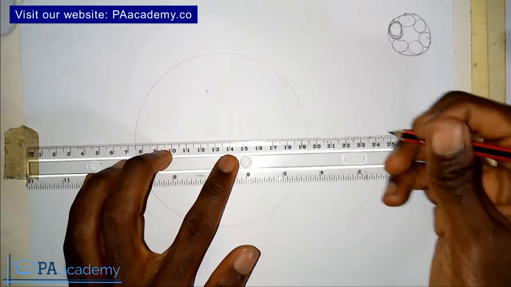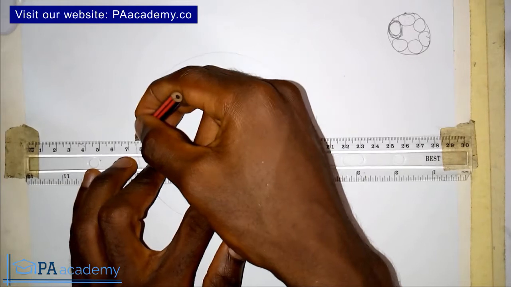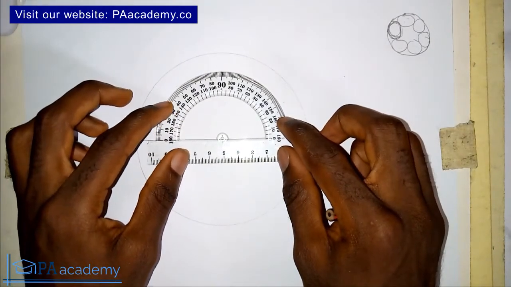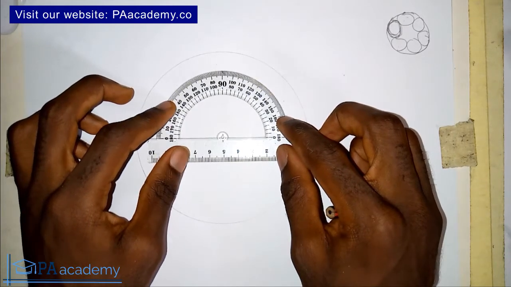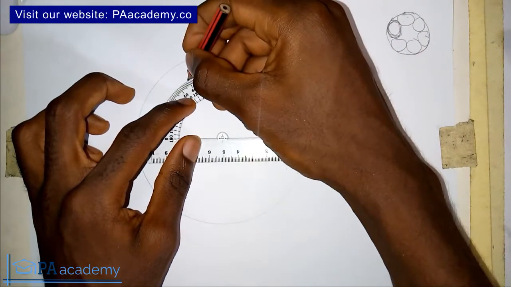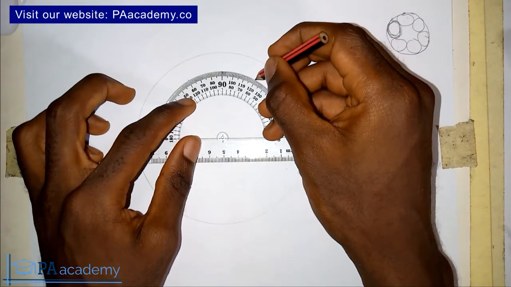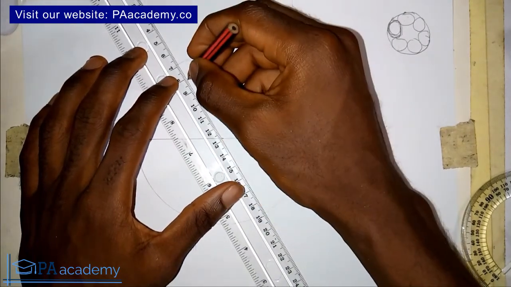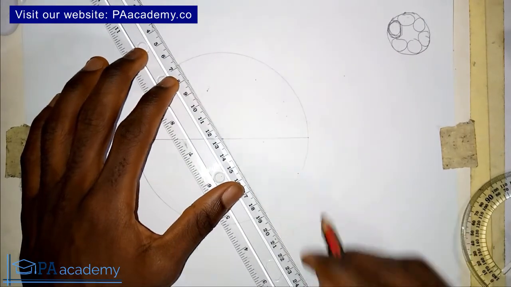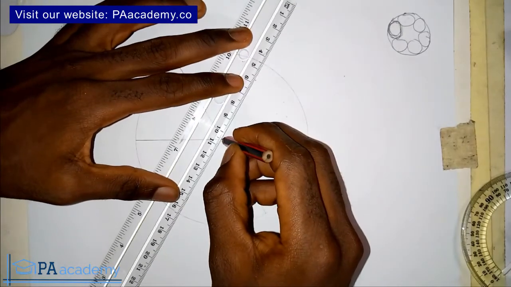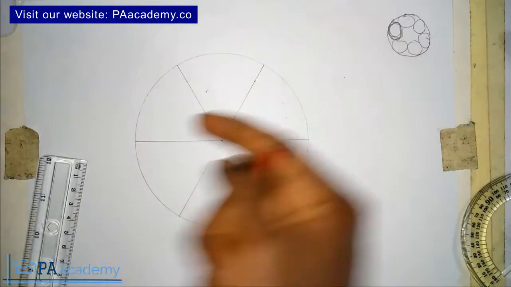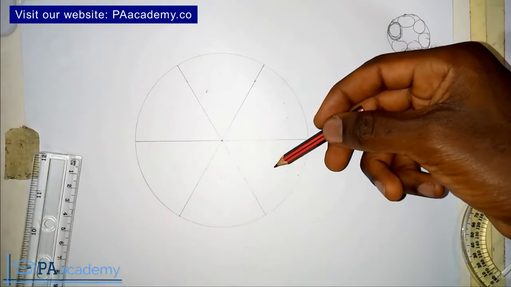So this particular circle now, I want to divide it into 6. Since I'm dividing it into 6, I can just use my protractor. That would be at 60 degrees apart. So what this means is that I'm going to be having one circle here, one circle here, one circle here, one circle here, one circle here, and one circle here.